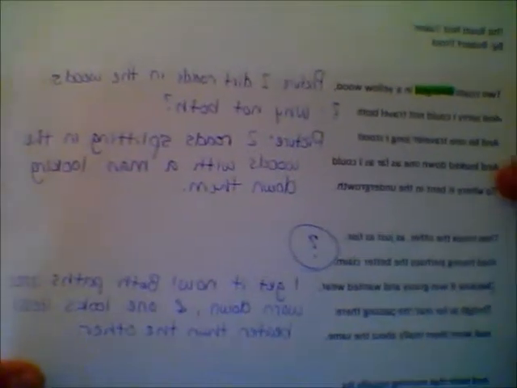So now if we go back, you guys can see that so far I've gone through the first and the second stanza. I found one word that I wasn't really sure about, and then I have my thoughts jotted down over here on this side. Okay, so now that I've gone through and read and modeled monitoring my own comprehension throughout the first two stanzas of this poem, I'm going to continue and read the third and the fourth one.